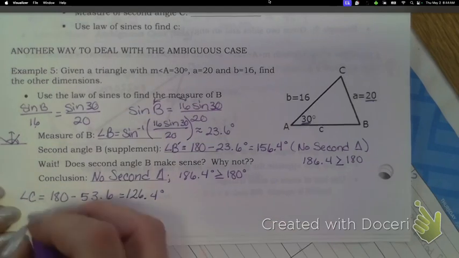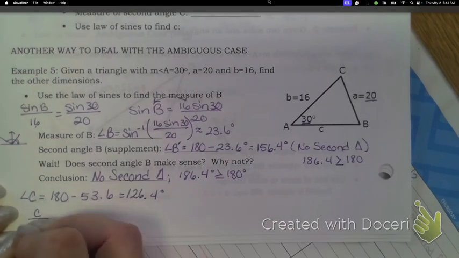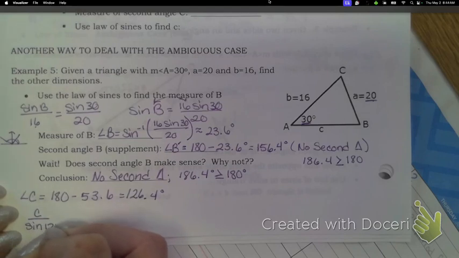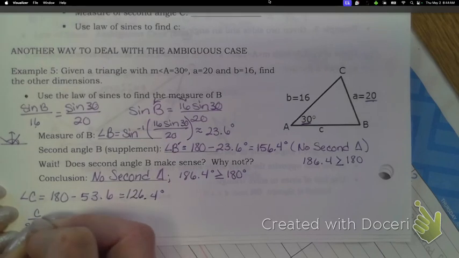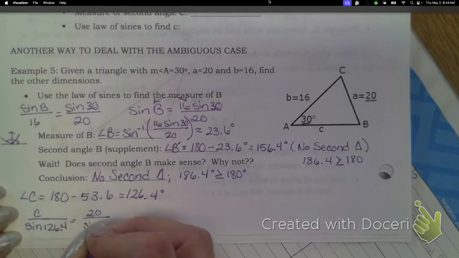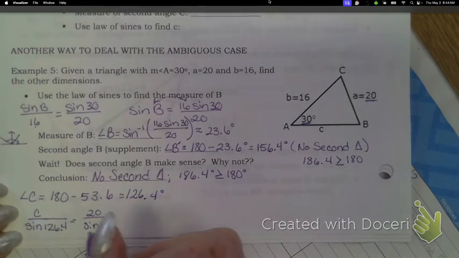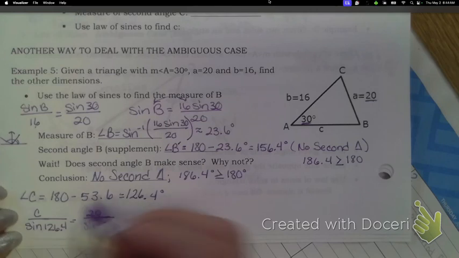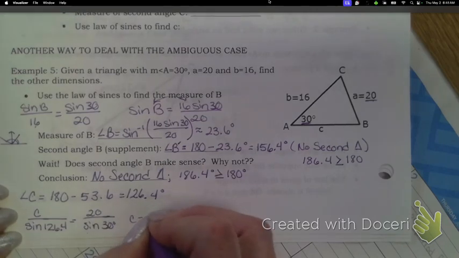So I have C over sine of 126.4 equals 20 over sine of 30. Well, sine of 30 is a half, so multiplying by the reciprocal is 40. So C equals 40. Yeah, you guys do it, and I'll do it.